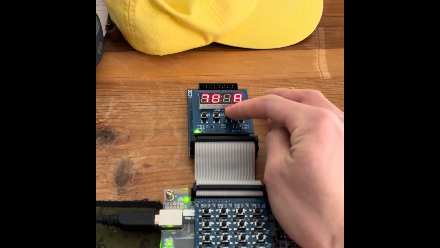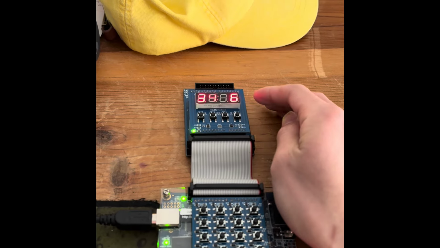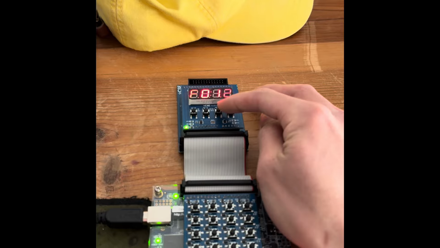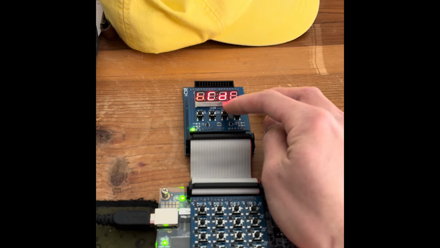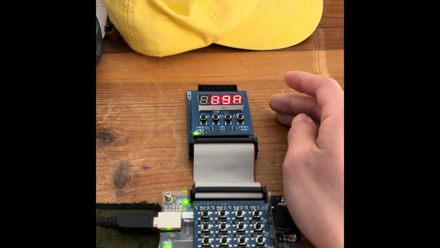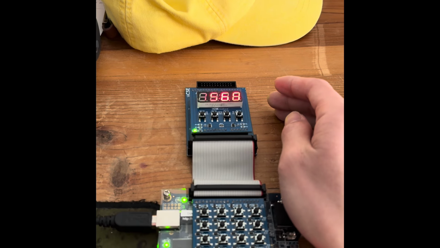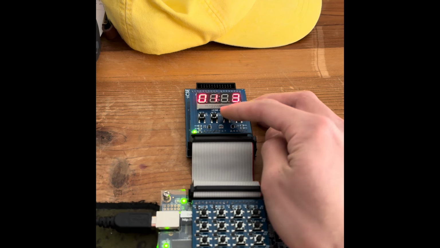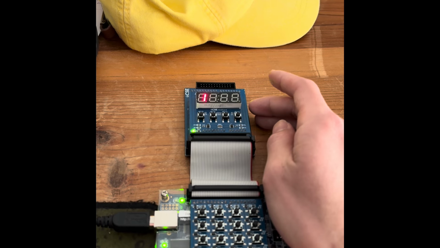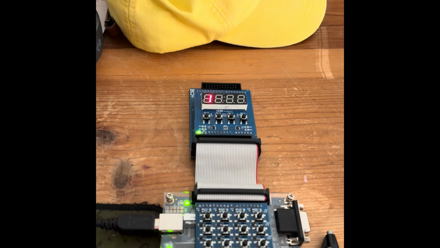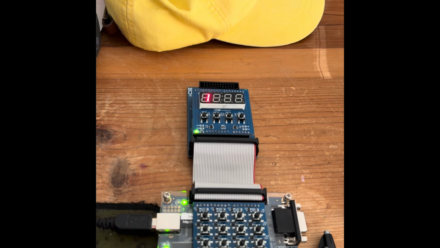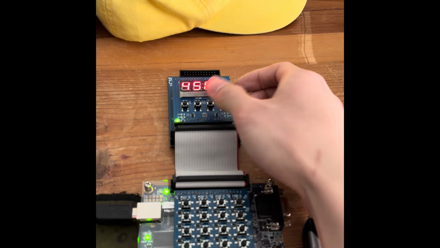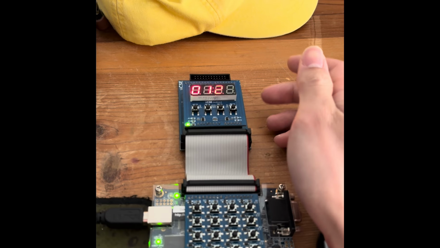Instead of stopping the clock from going in and out, I stopped the clock divider from producing a new clock to stop the whole thing. So yeah, that's how it works.